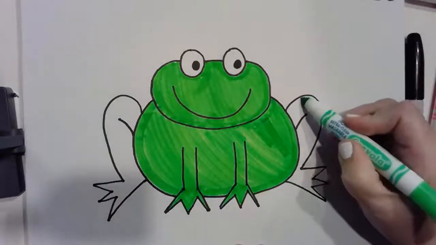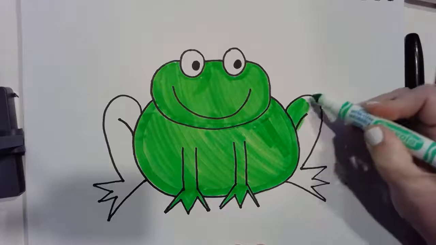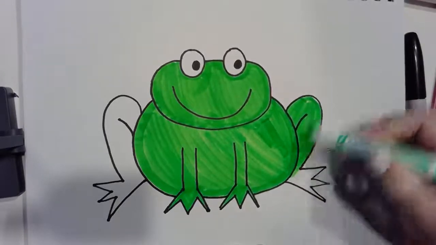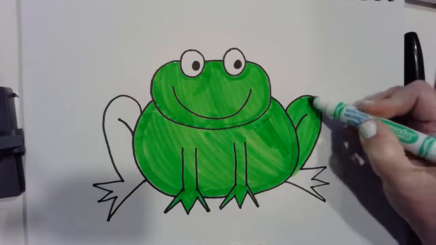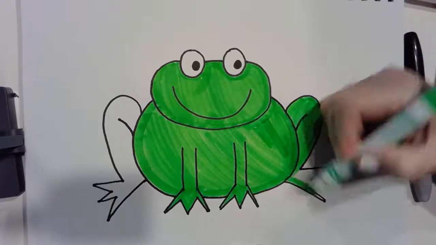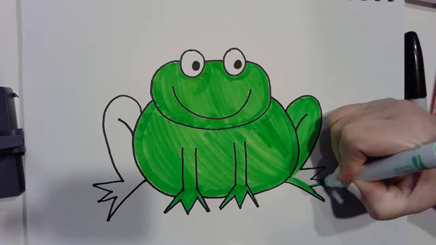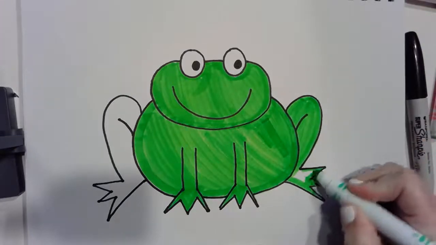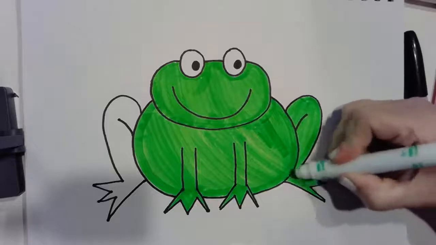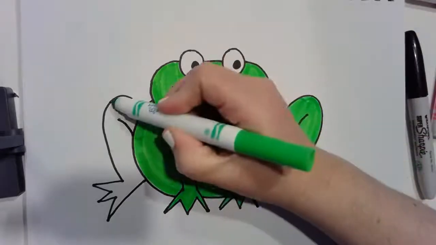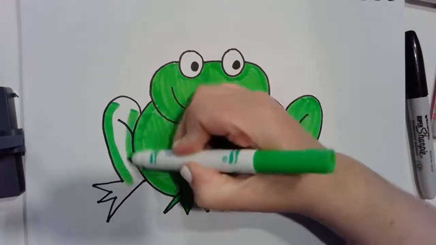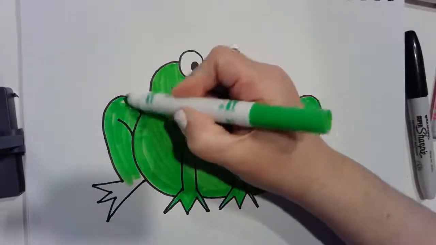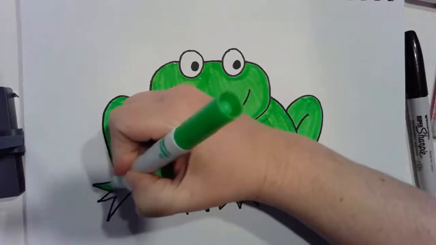There we go. And now I'm just going to do his legs. Fill in those legs. Let's see what's going on over here. Yep, got it. And I have to use the tip to get into the tippy tips of the toes because it's a much smaller part of my marker, so I can get into those tiny spots. Now, big wide side to get the big wide part around the edges. And then the toes.